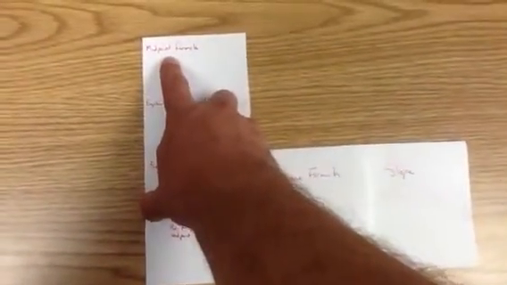Okay, those flaps on the outside should be labeled midpoint, distance formula, and slope. On the inside of the midpoint, on the flap, I want you to write the midpoint formula. When would you use it?